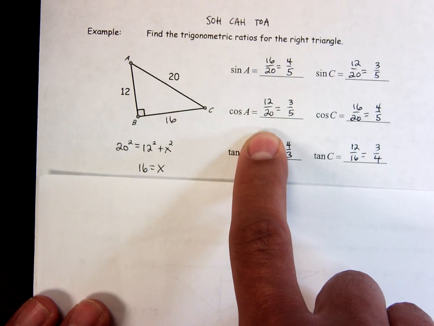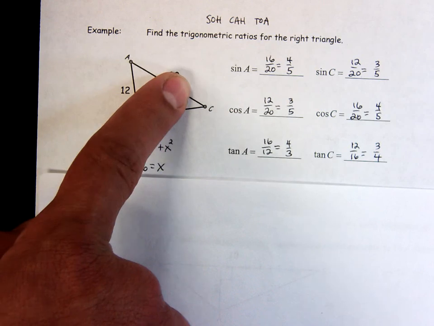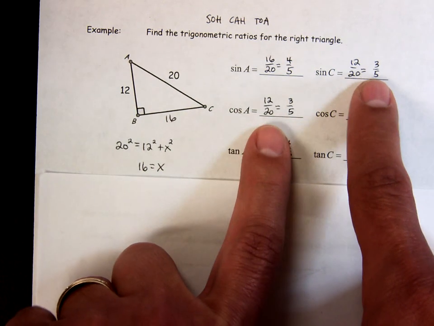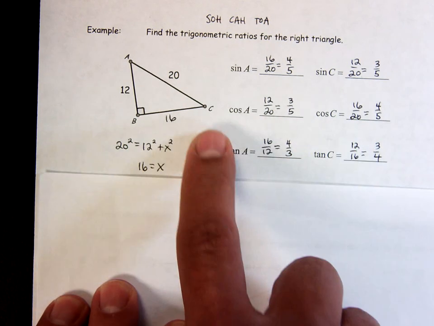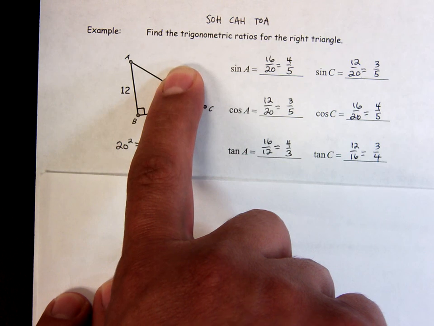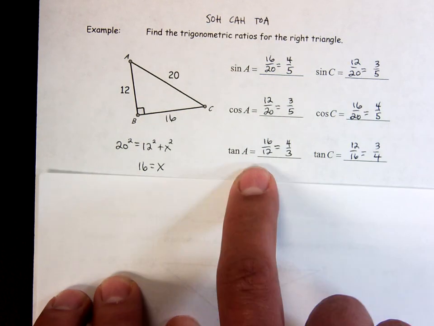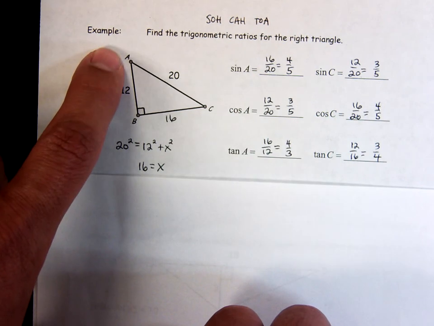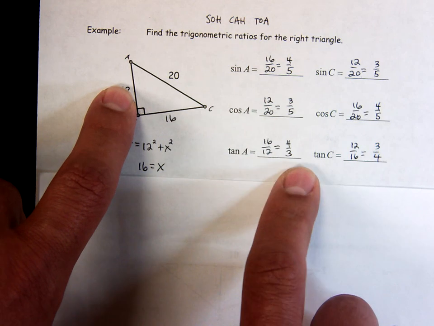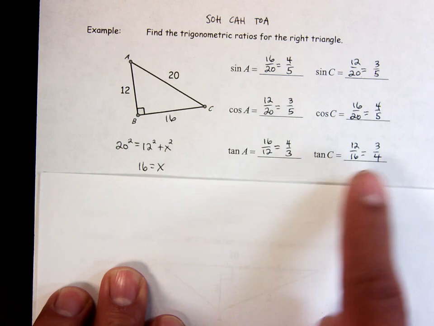The cosine of A, here is A. The cosine says you take the adjacent side and you put it over the hypotenuse. 12 over 20, which is 3 over 5. Notice the similarity here. Then I go cosine C, here's C. Take the adjacent side, which is 16, put it over the hypotenuse, which is 20, reduces to 4 over 5. Notice the similarity between these two. Tangent of A says to put the opposite side over the adjacent side, which is 16 over 12, which is 4 over 3. And the tangent of C says to put the 12 over the 16, which is 3 over 4.